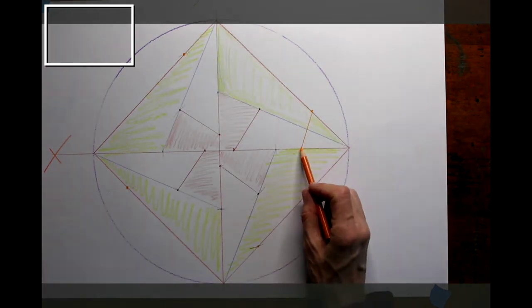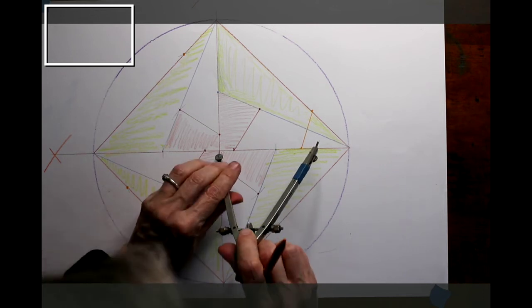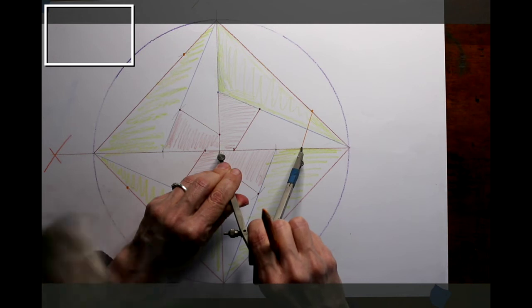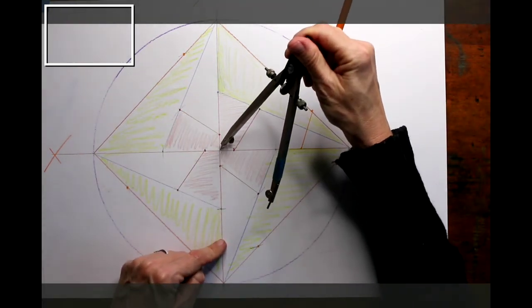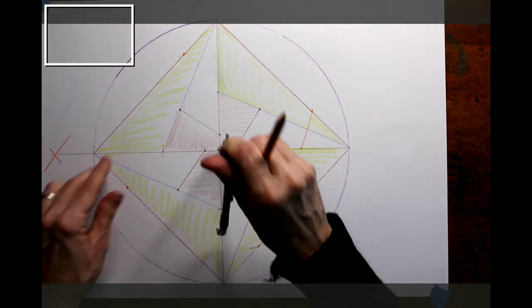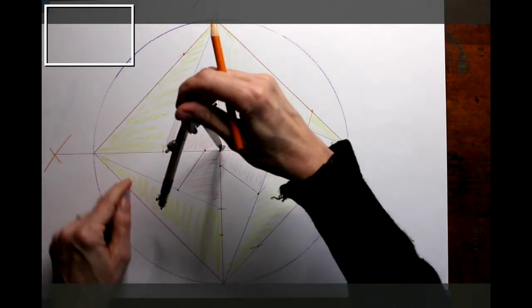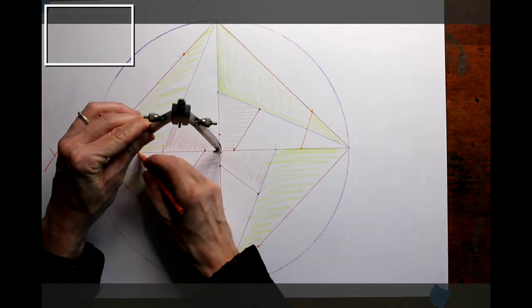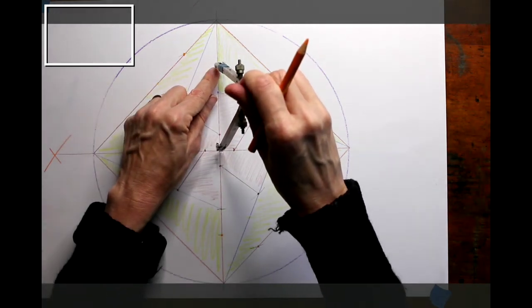And now I need to find this point. So again, with my compass, bring that in. I'm looking for the point along this vertical axis. Along this horizontal axis, and again on this vertical axis.